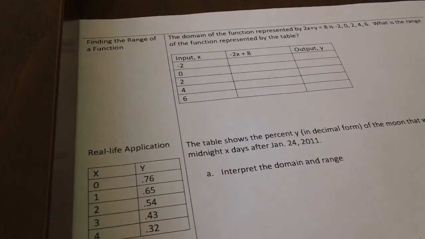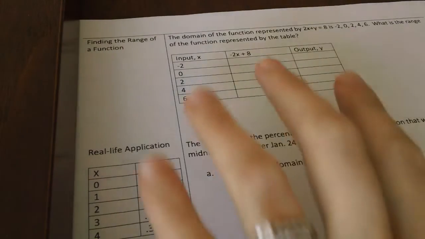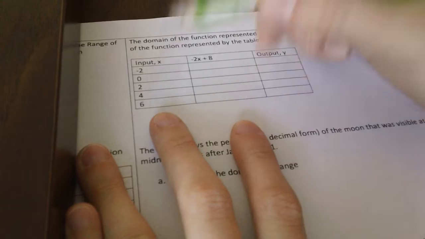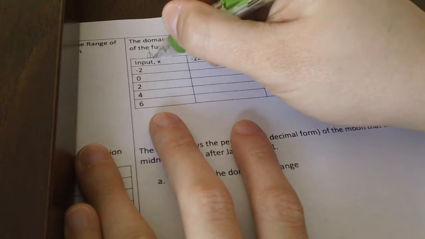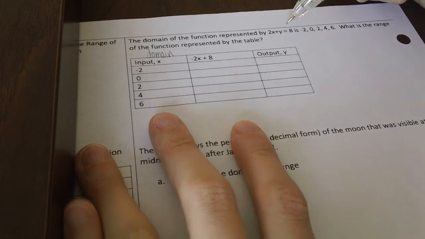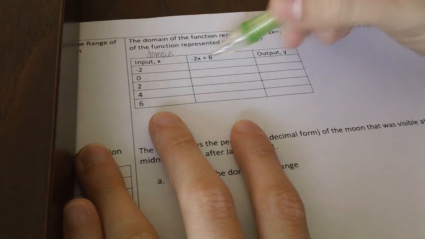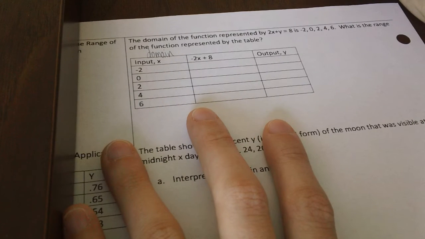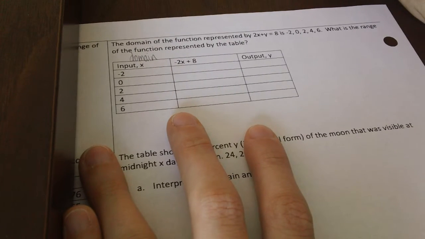Alright, finding the range of a function. The domain of the function represented by 2x plus y equals 8 is -2, 0, 2, 4, and 6. What is the range of the function represented by the table? Well, my inputs are my x's, so those are my domains. Again, maybe we should label that. And my function, which they've solved for us here, says y equals -2x plus 8.